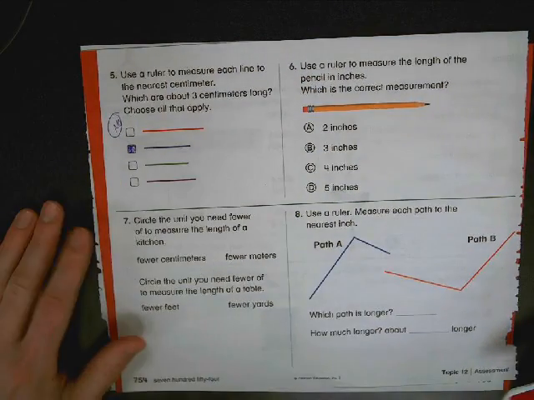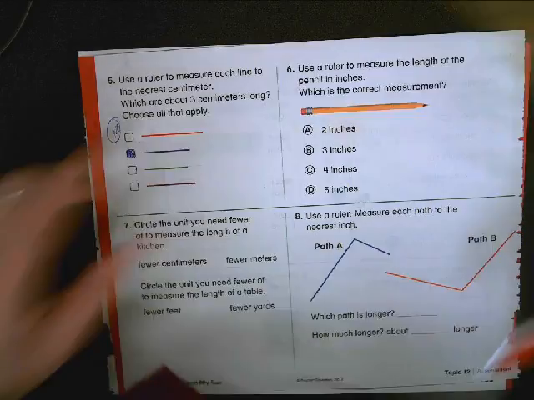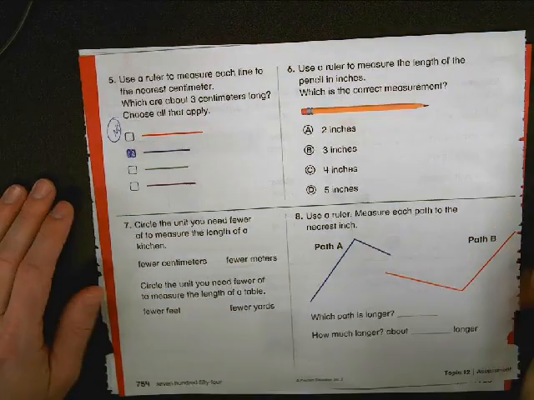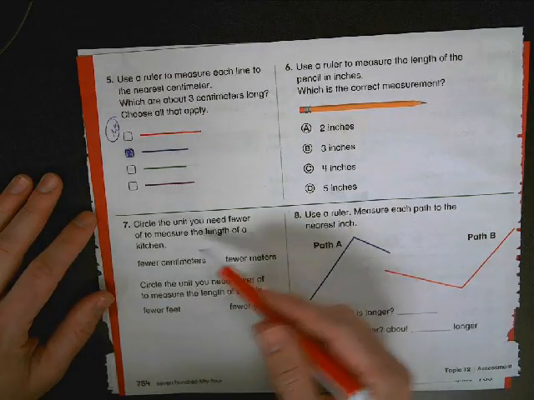Use a ruler to measure the length of the pencil in inches. Okay, in inches. Got to measure it. Grab an inch ruler, start at the 0. Measure it. 2, 3, 4, 5.